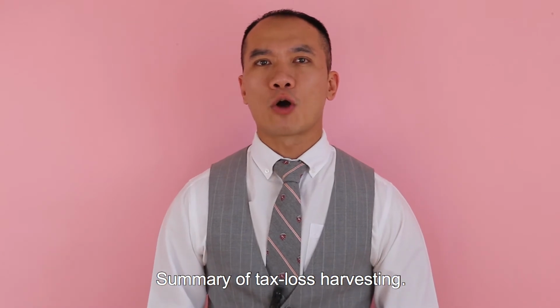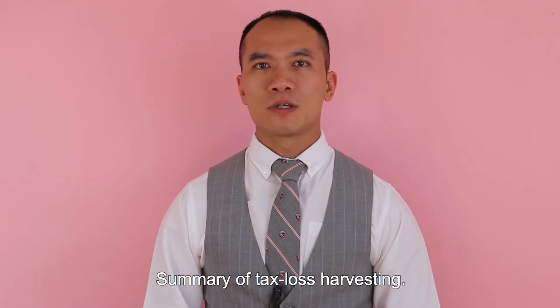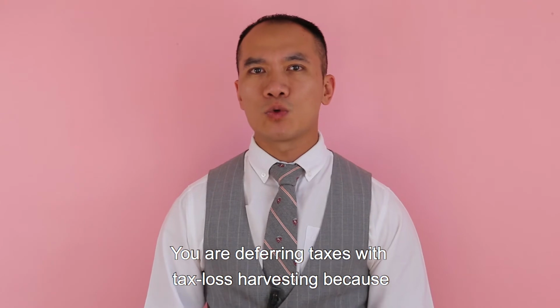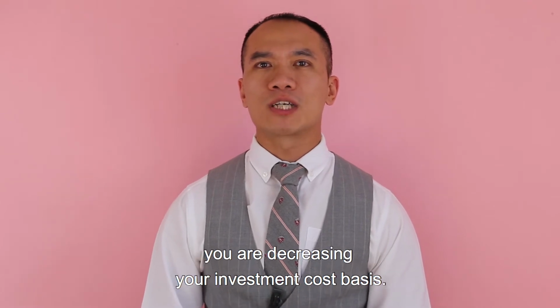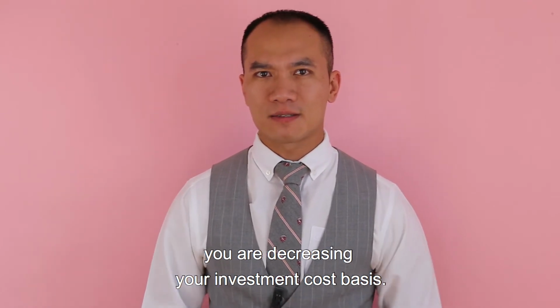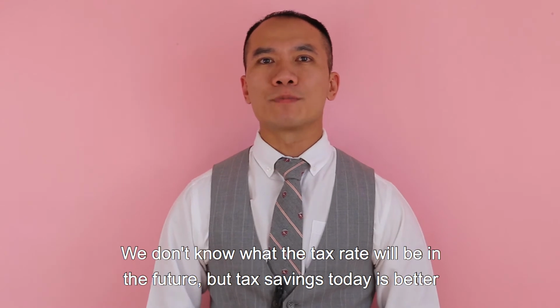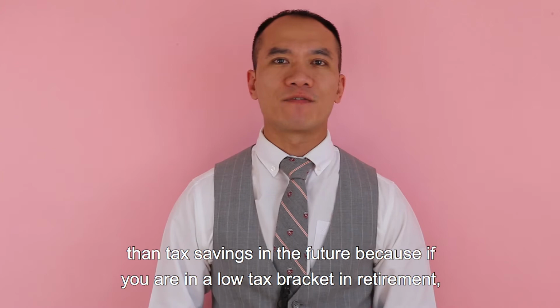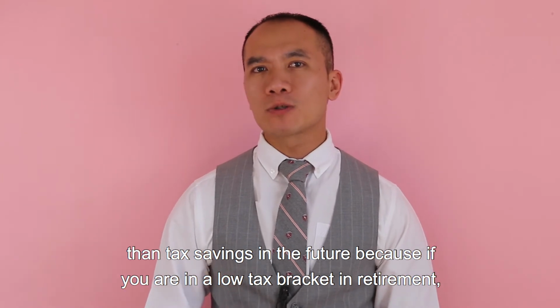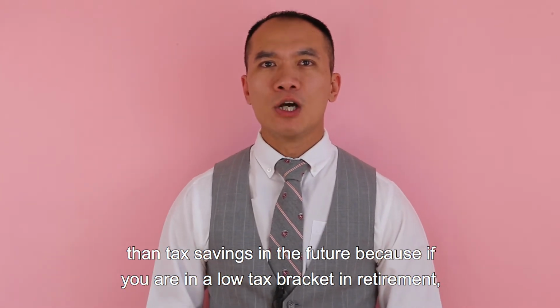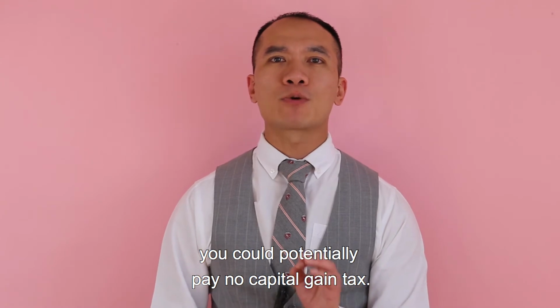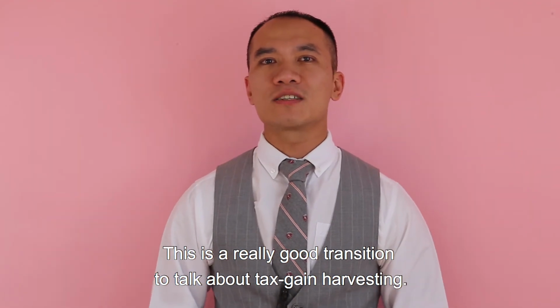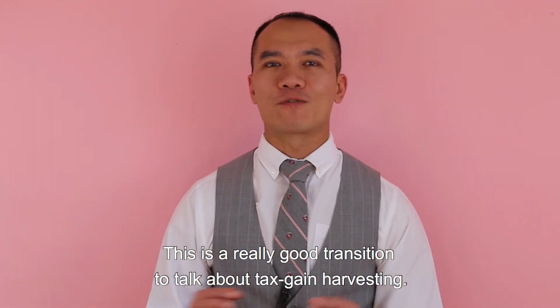Summary of tax loss harvesting. You are deferring taxes with tax loss harvesting because you are decreasing your investment cost basis. We don't know what the tax rate will be in the future, but the tax saving today is better than the tax saving in the future, because if you're in a low tax bracket in retirement, you could potentially pay no capital gain tax. This is a really good transition to talk about tax gain harvesting.